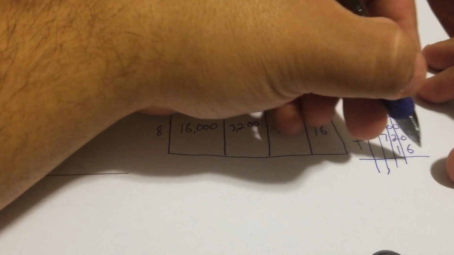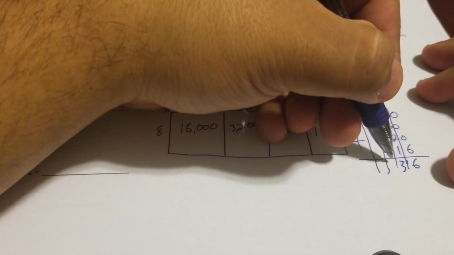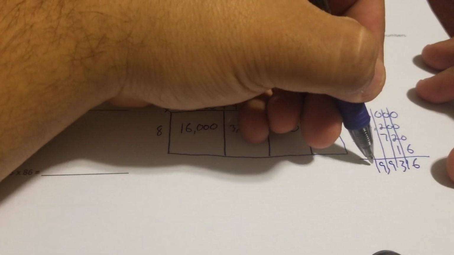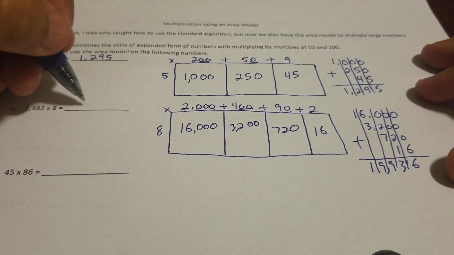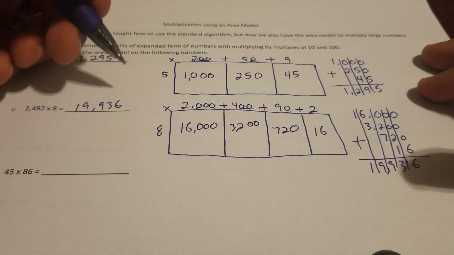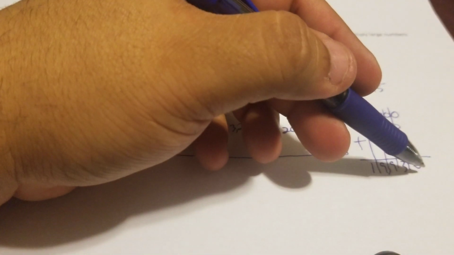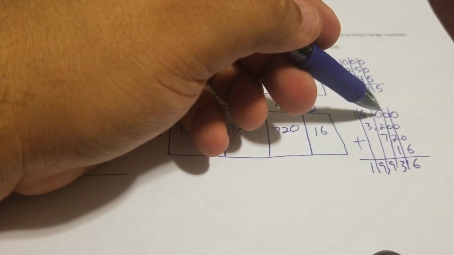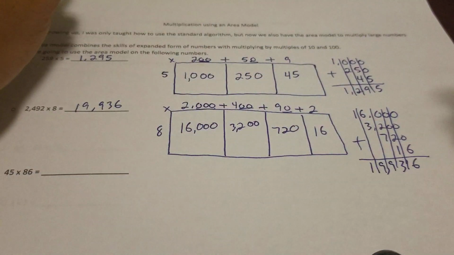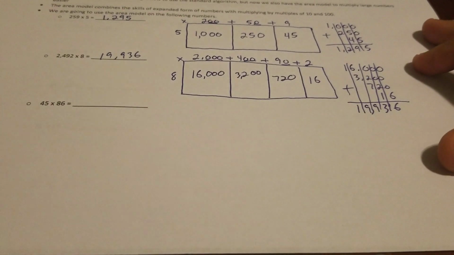0 plus 0 plus 0 plus 6, 6. 2 plus 1, 3. 2 plus 7, 9. 6 plus 3, 9, 1. 19,936. Let me double check that. 6, 3, 9, 9, 1. Okay. Even your math teacher has to double check his work sometimes.